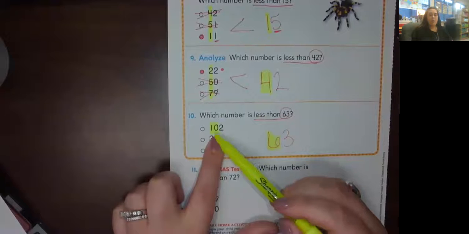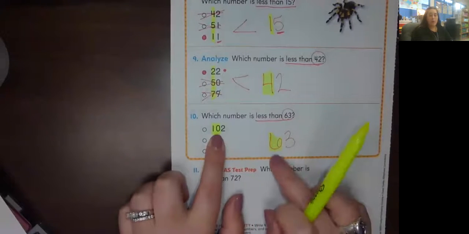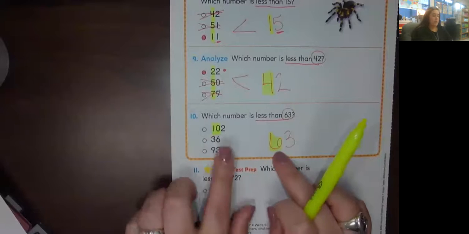So if you have a hundreds place, you're going to highlight the hundreds and the tens since we have just a tens place as the biggest place value. Okay, so we're looking for a number that's less than 6. We have a 10 and we have a 6. 10 is greater than 6. Okay, so that one can't be our answer because we're looking for a smaller number.